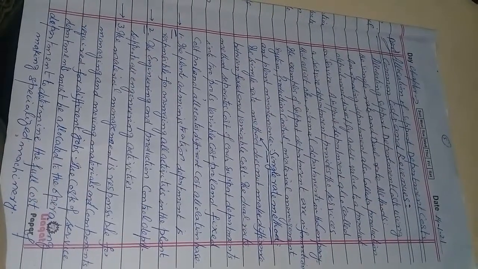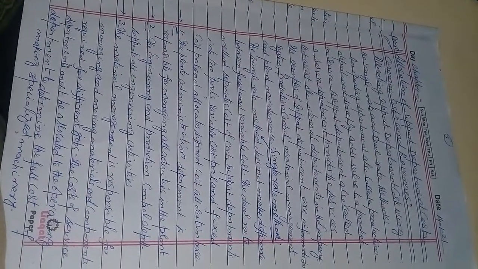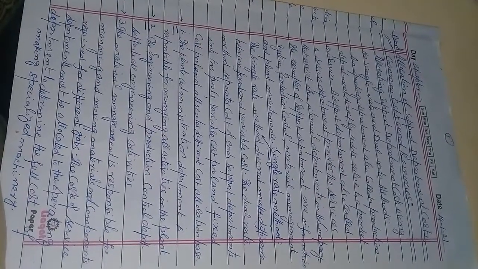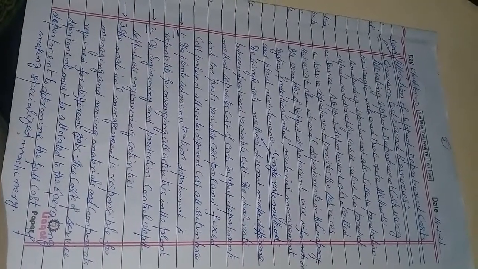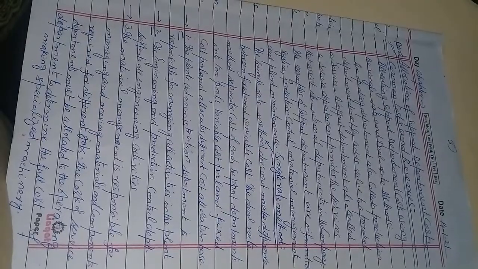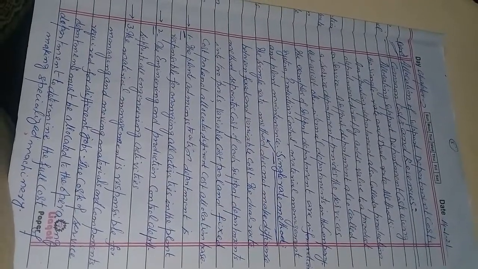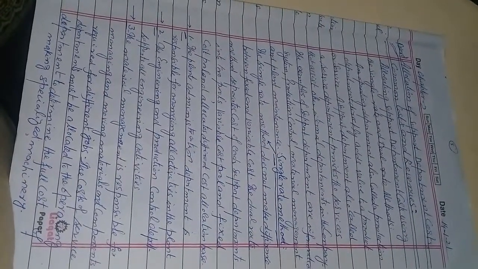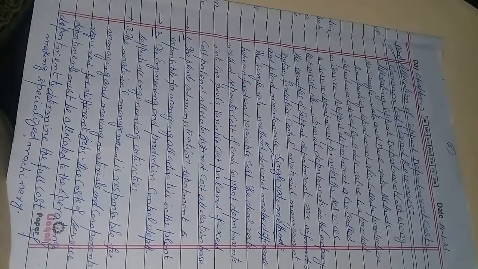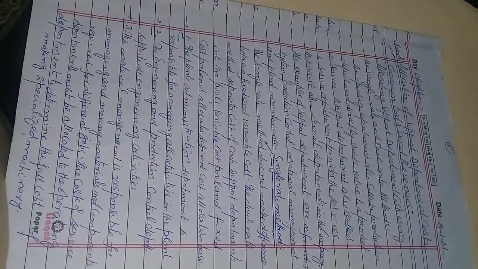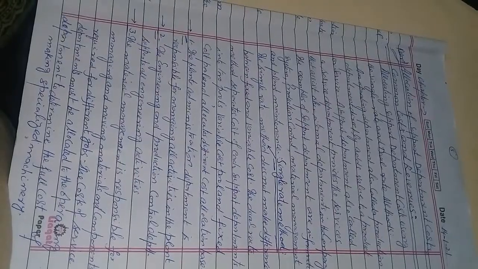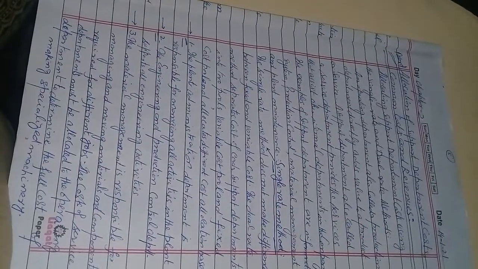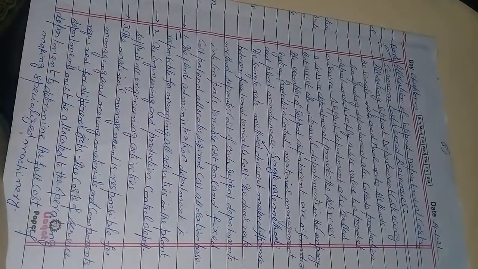Production control controls the products which are being manufactured in a factory. Material management means that when the material is purchased from the outside, it is managed, kept in the store, and then issued to the production department when they require it.